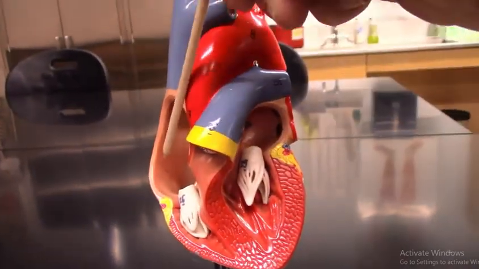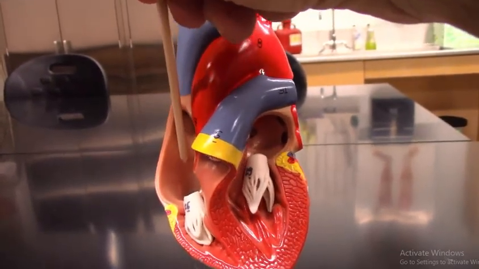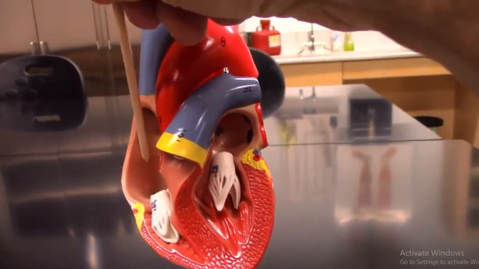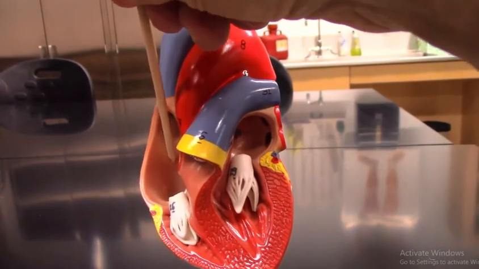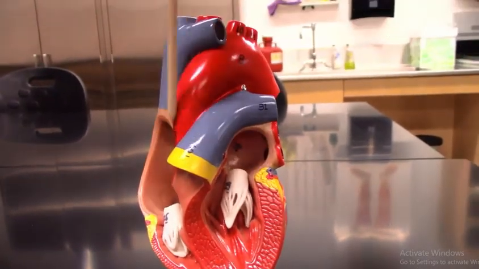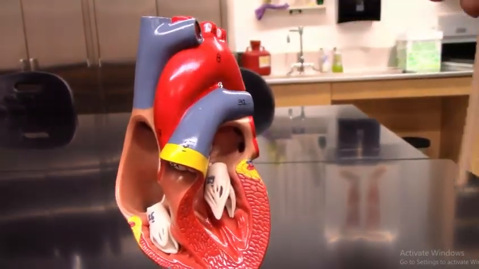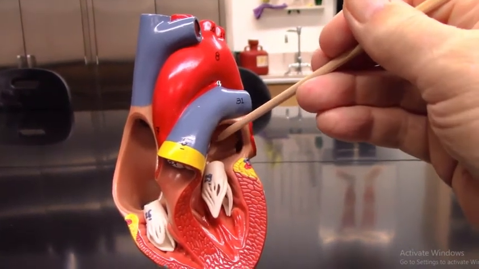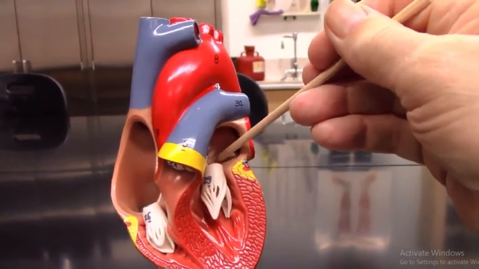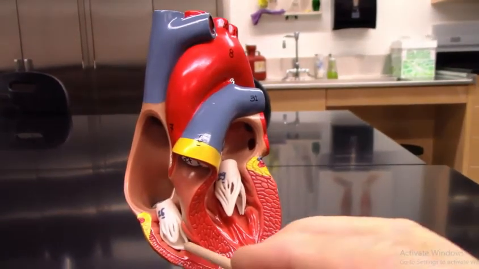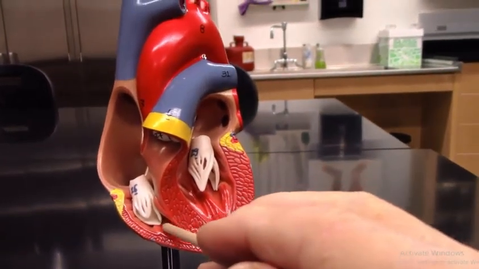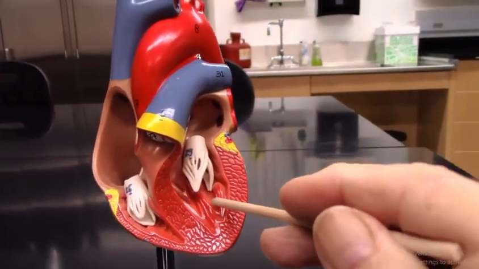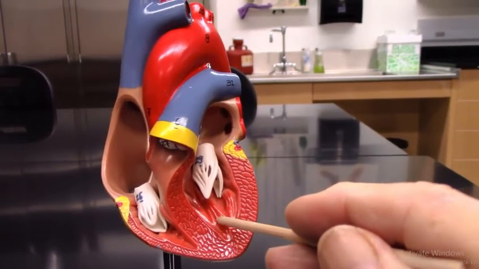This is the right atrium. Remember, it's on your left side, but it is the right atrium. This over here is the left atrium. This is the right ventricle, and this is the left ventricle.